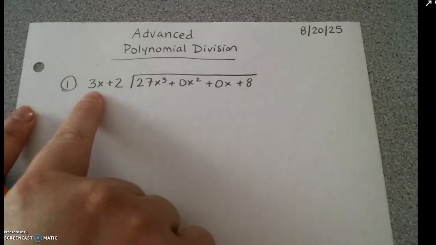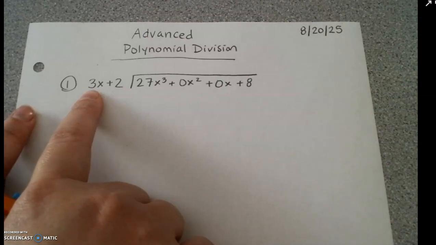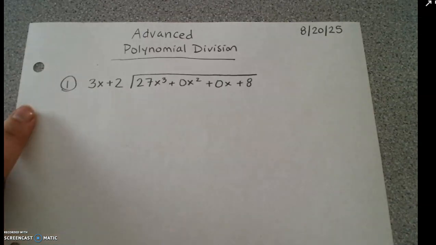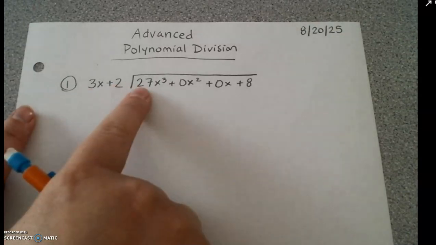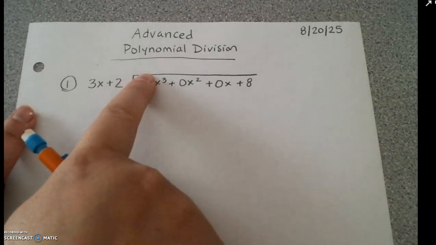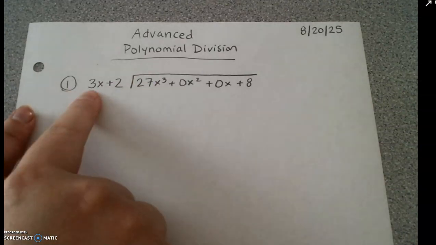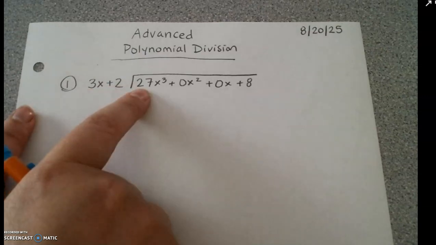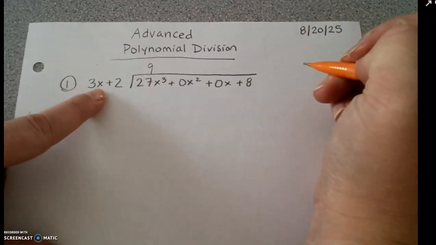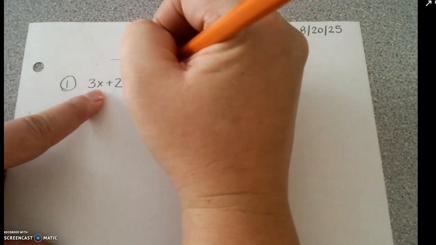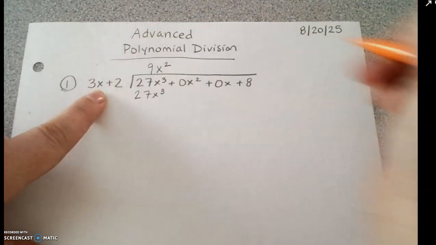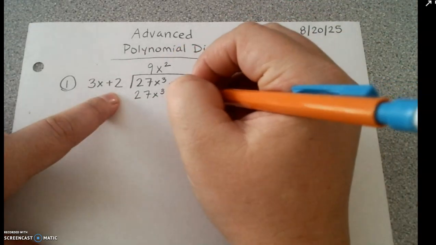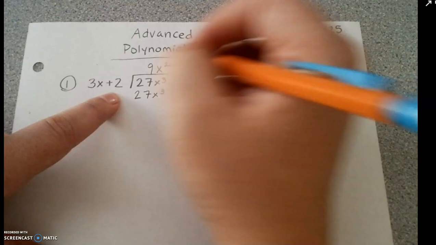So when I have a leading coefficient in my divisor that's not 1, I'm doing the exact same thing. We had a negative in one example we did, I do the exact same thing. It's just that it's not just going to be 27, or just an x that I have to put on the top. I'm going to actually have to figure out what I multiply 3 by to get 27. So I know that 3 times 9 gives me 27, and I need 2 more x's to bring me up to x cubed. So that will give me 27x cubed, and 2 times 9x squared is 18x squared.